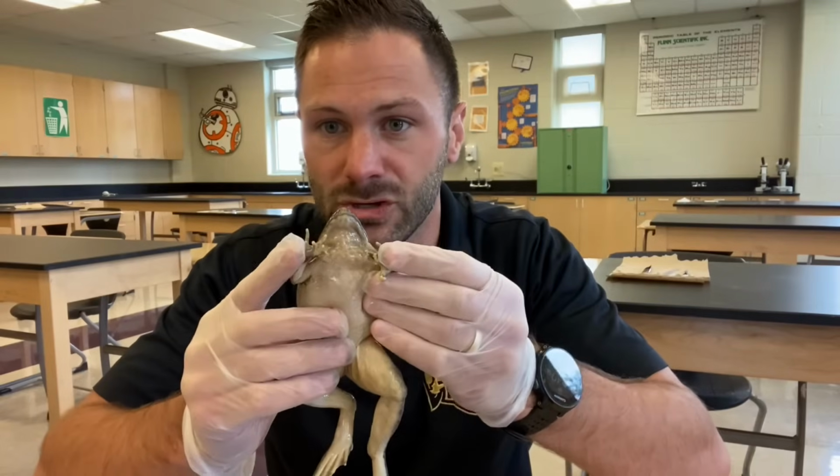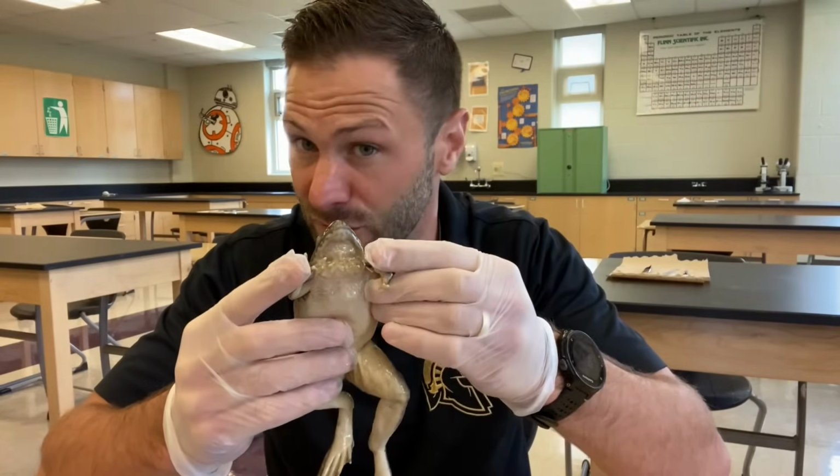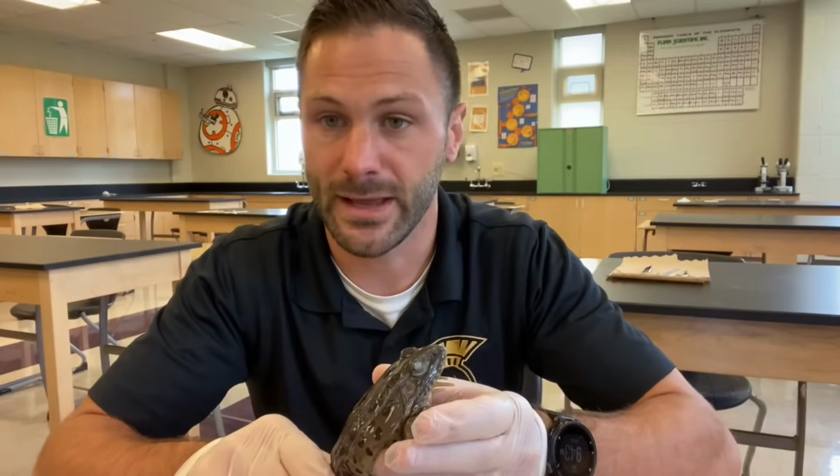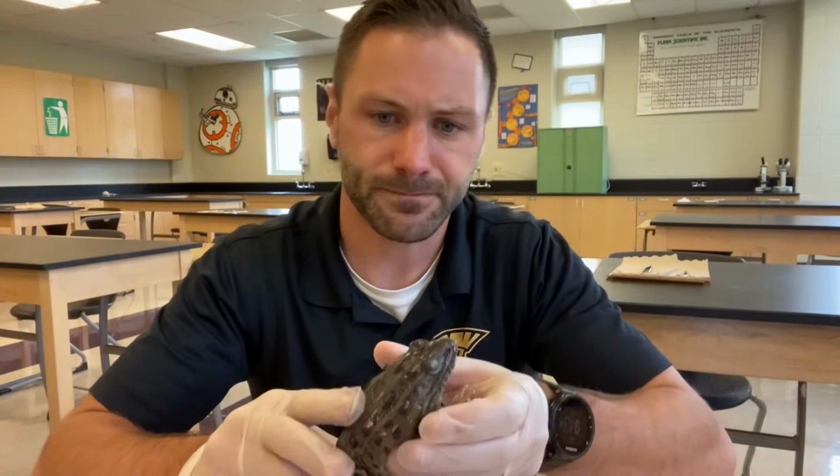The front legs are short, but they're very firm and stocky. Think of where the frog's going to be landing. It's going to be landing like this, okay? It creates a nice little landing pad for the frog that's built in.